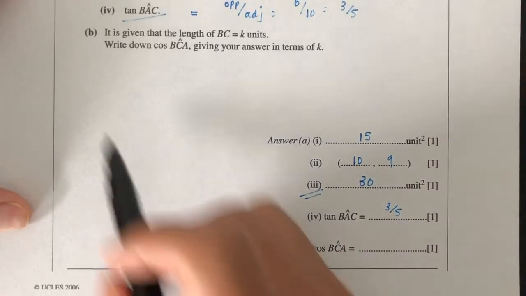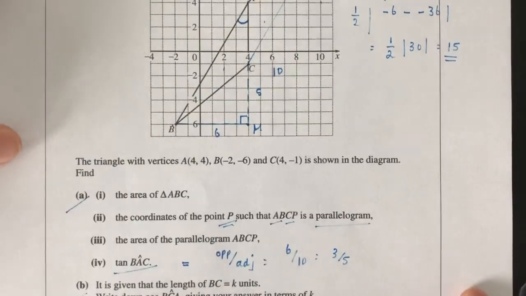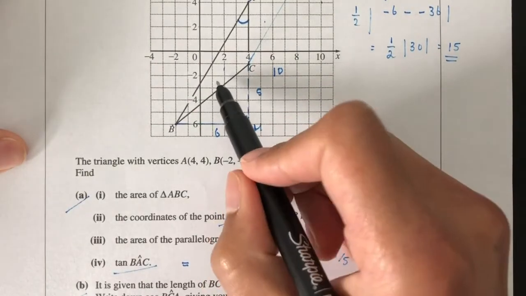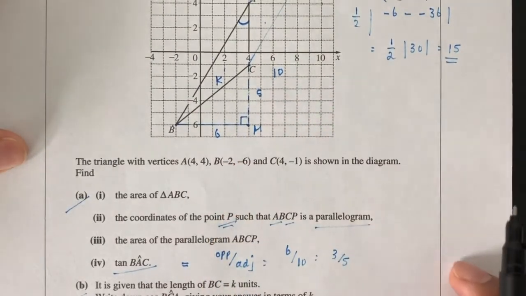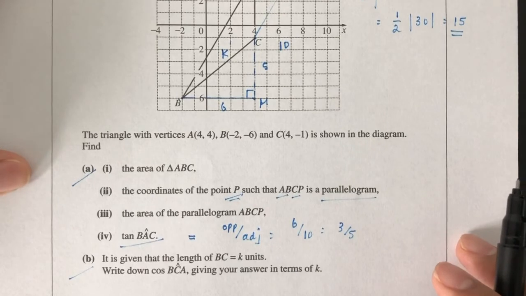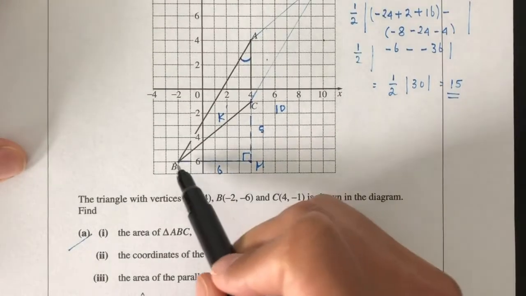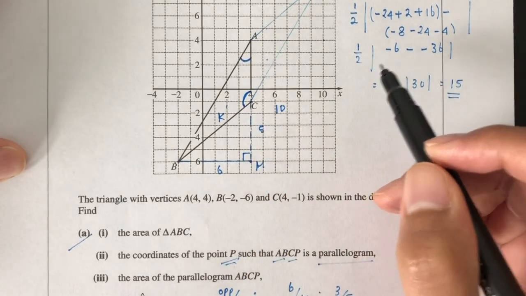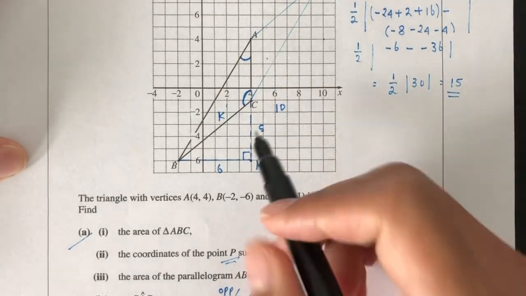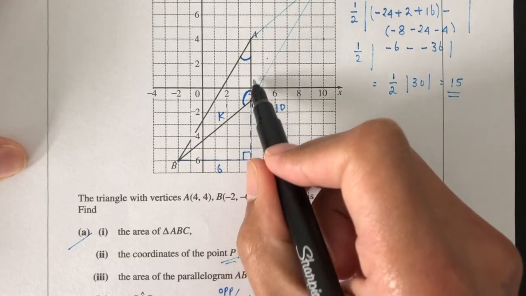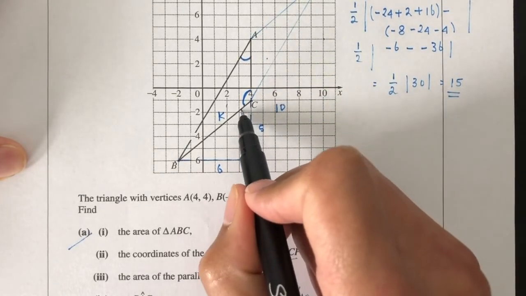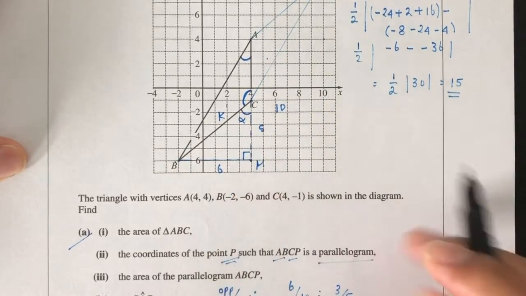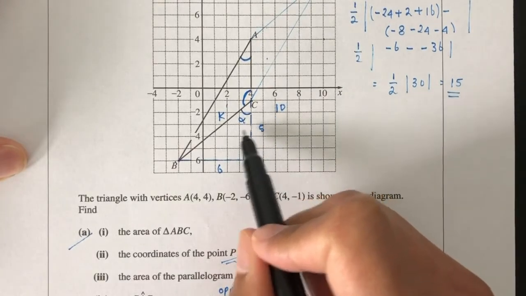Now for part B, it is given that the length of BC is K. So BC is K. Now we have to find the cos of BCA, this angle here, and give your answer in terms of K. We observe that this is a straight line. Let's call this angle alpha. Now, what is the cos of alpha?